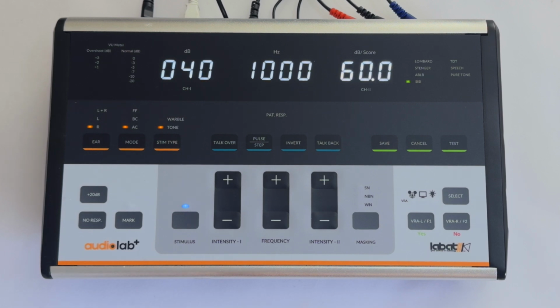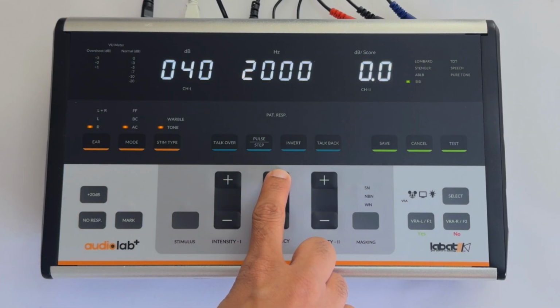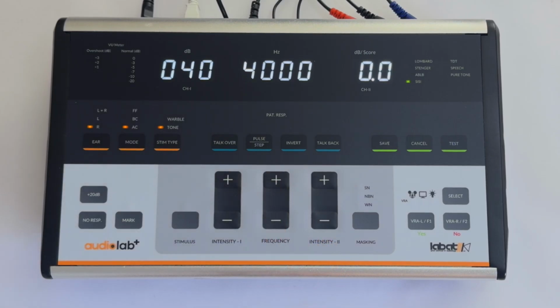Press the stimulus key to stop the test. Use the mark key to mark the final SISI score. If further evaluation is needed, the clinician can perform the same procedure at 2000, 3000, and 4000 Hz for accurate assessment. Press Save and then press Yes to save the test results.